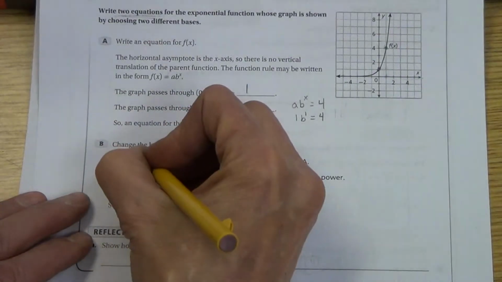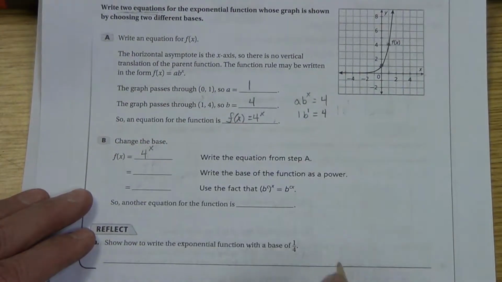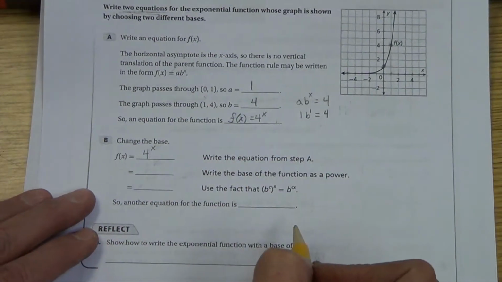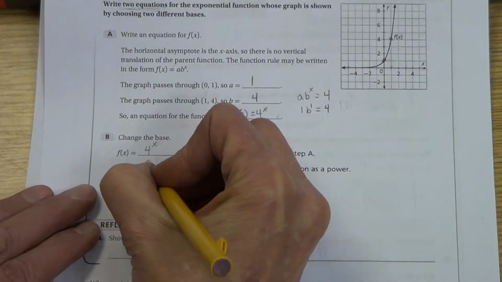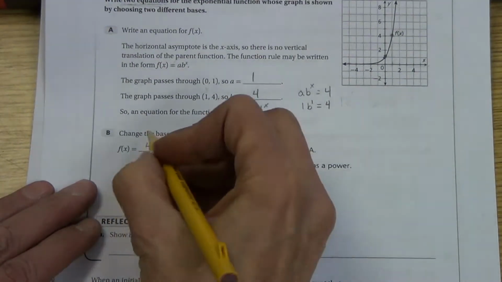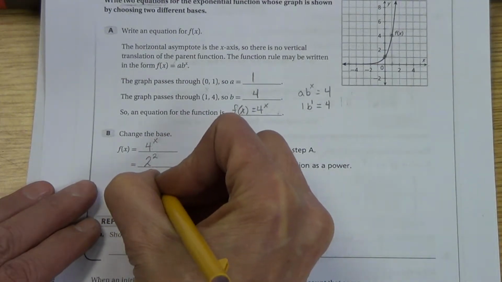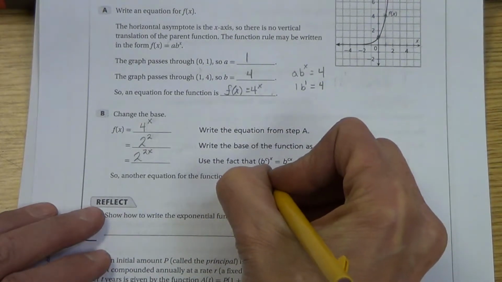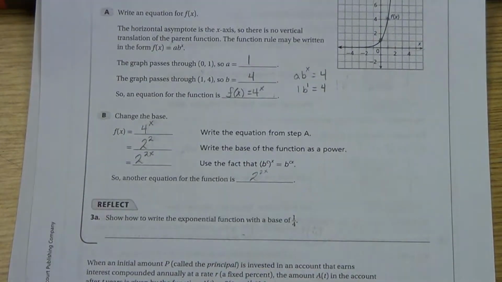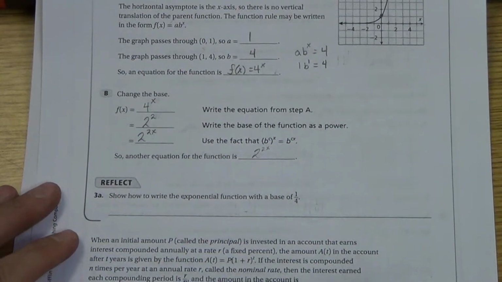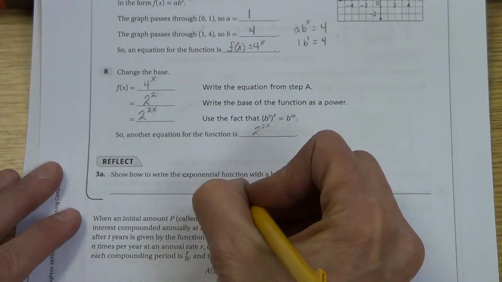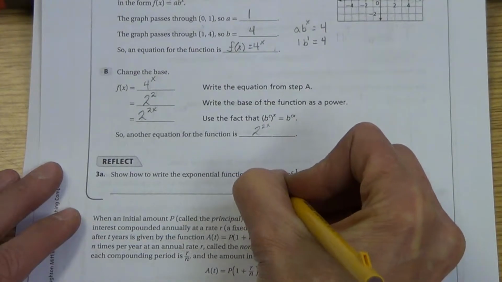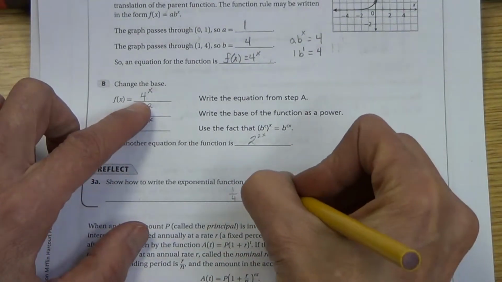Change the base. So we take f of x is 4 to the x. Write the base of the function as a power. So how can we switch 4 into being a power? If you said 2 squared, you're correct. Now we just bring it back into the exponent, 2 to the x. Okay? So another equation for the function is 2 to the 2x. Show how to write the exponential function with a base of 1/4. Well, all we need to do is bring 1/4 back to equaling 4. That would be 4 to the negative 1. And now we just need to bring the x in.